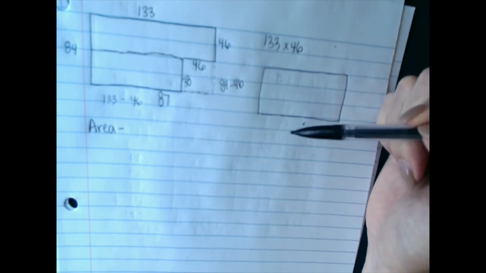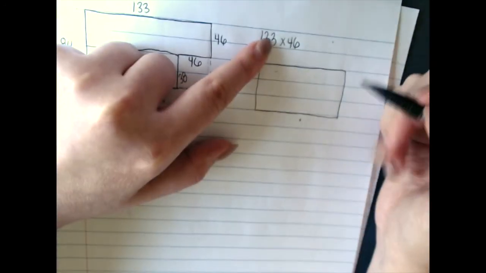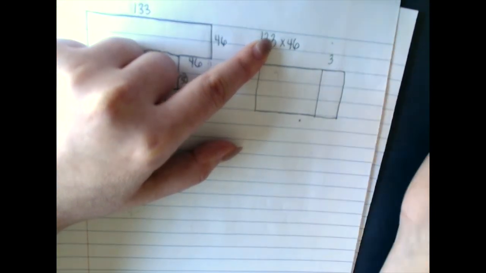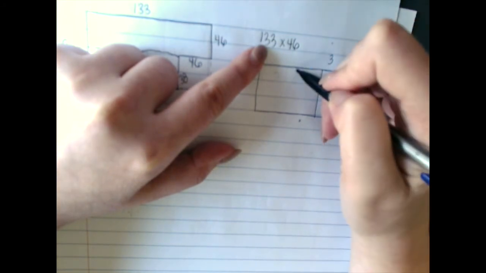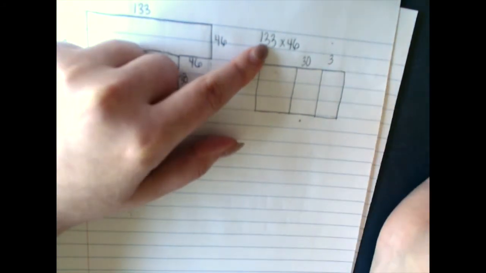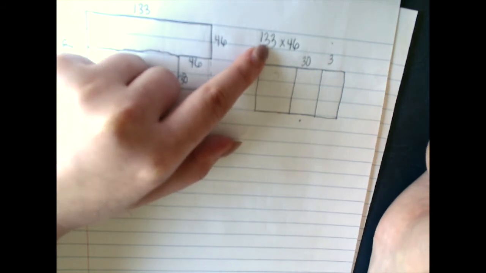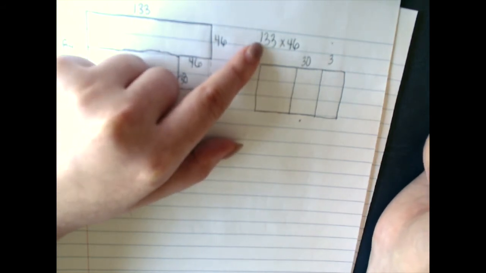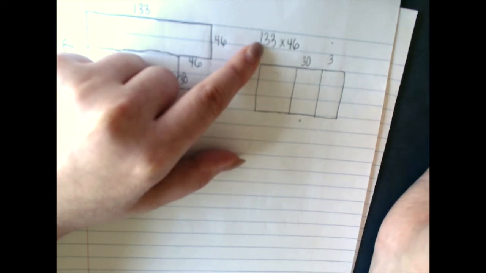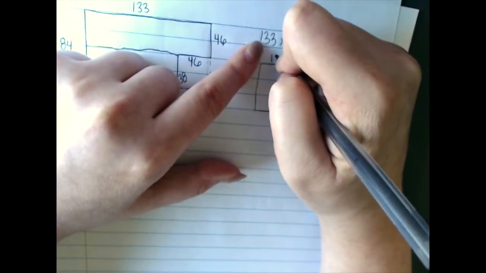Now I need to split up my 133. I know the value of this 3 is 3. I know the value of this 3 is 30 because I have 3 tens. Then I have my 1 here. 1 is in the hundreds place, so 100 equals 100.